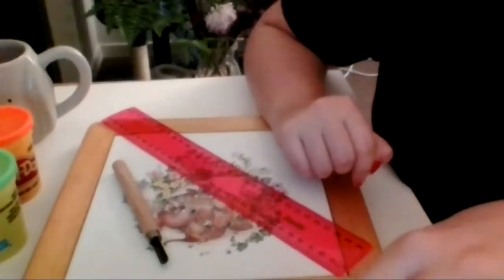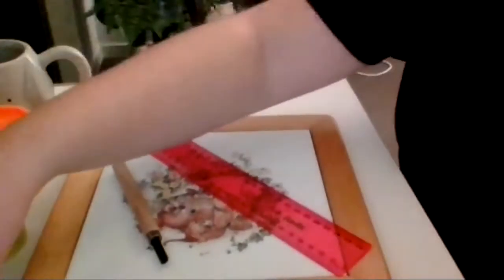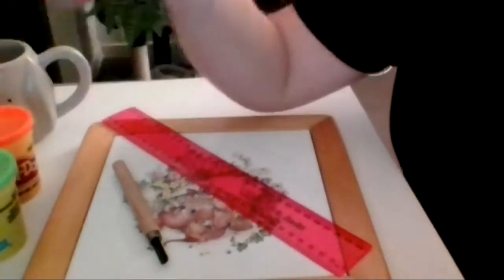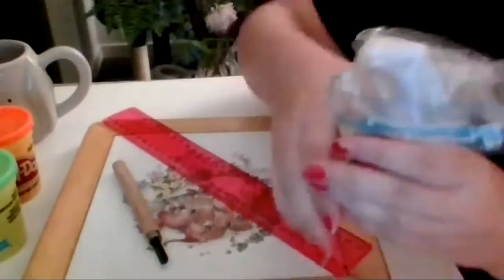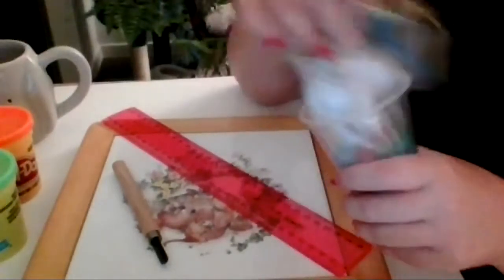Okay, remove your sample from the small cup. So this is the complete sample that I'm now removing from the cup. And I'm going to seal my Ziploc bag.